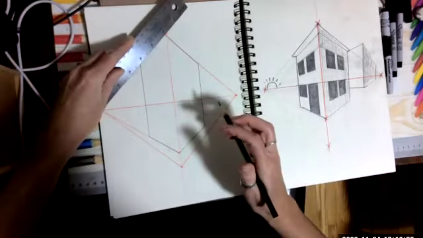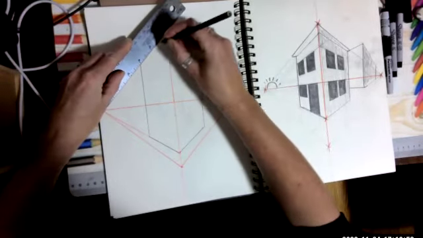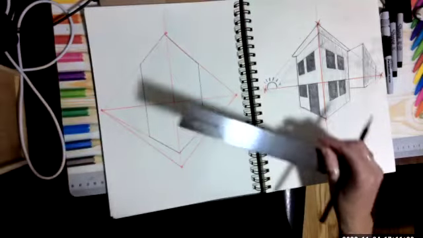I'm not even going to worry about putting a roof on just yet, because I want you to focus on where we're going to put the windows.